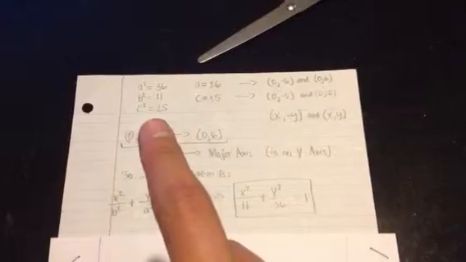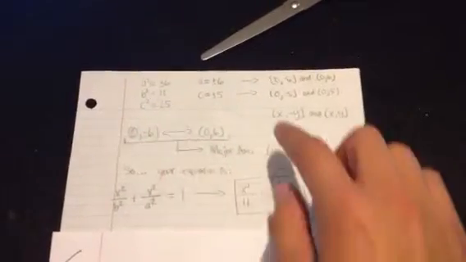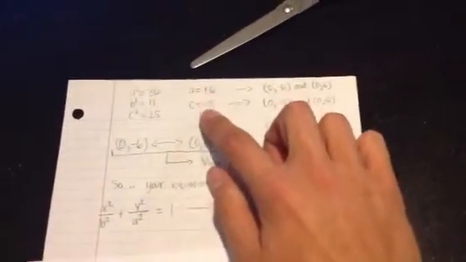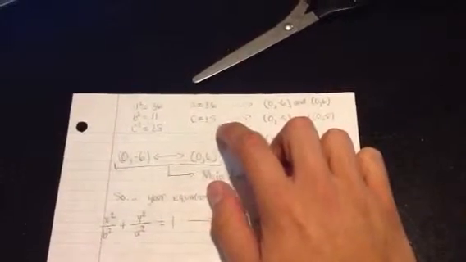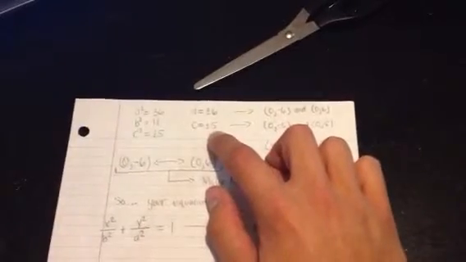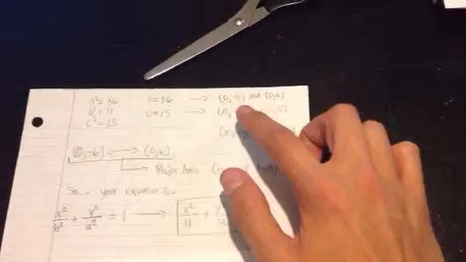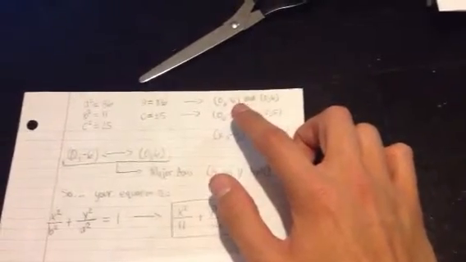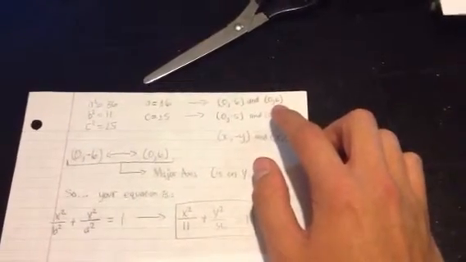So given from the last page that your a squared value was 36, your b squared value was 11, and that your c squared value is 25, a and c right here are going to be positive and negative 6 and positive and negative 5 respectively, and they are on the y-axis, and that was given from the original start of the problem where it stated that they were at these points right here.